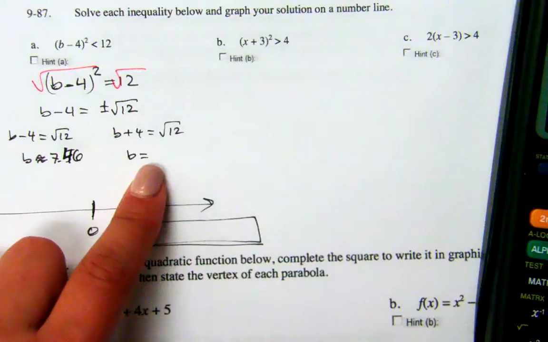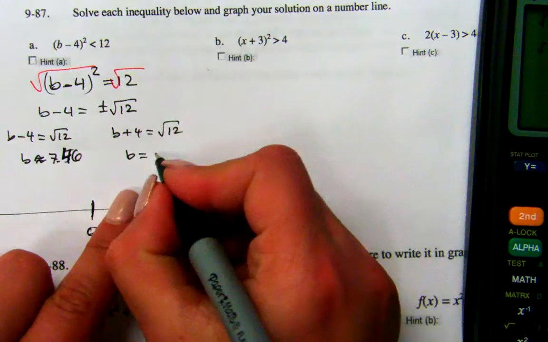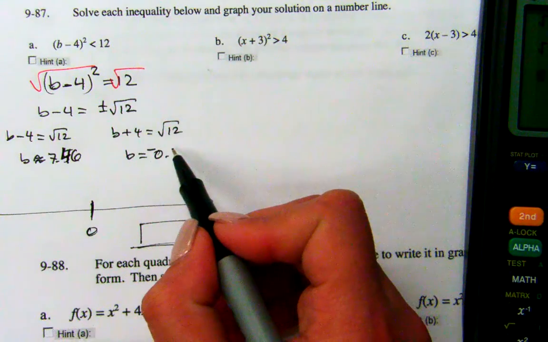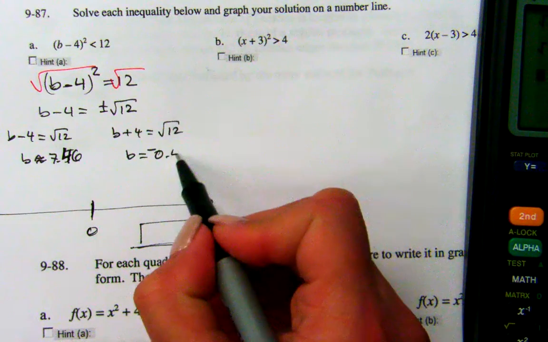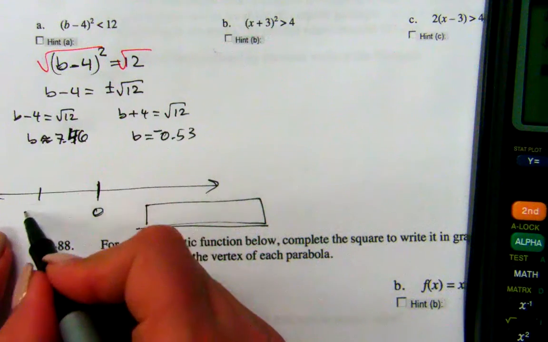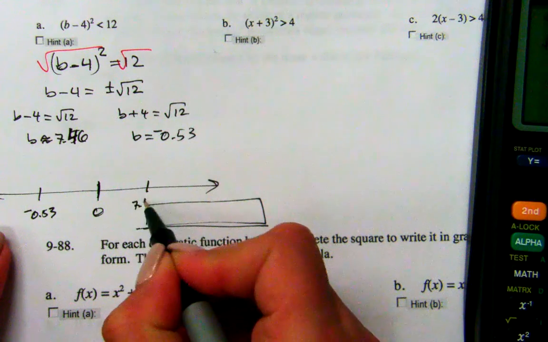Okay, let's do that. And then the square root of 12 minus 4. Okay, so it's going to be around negative 0.5. What? 53? All right, we'll leave it there. Okay, so one is negative 0.53. The other one is 7.46.